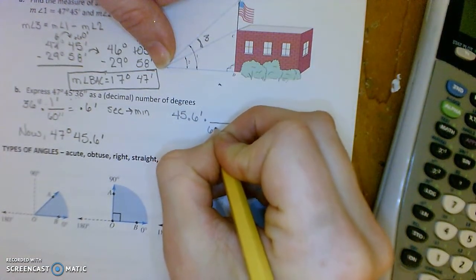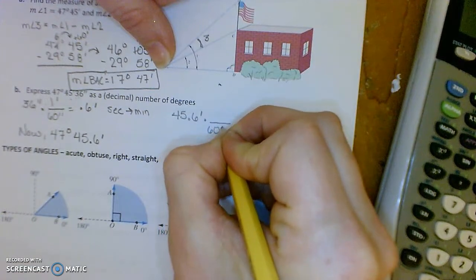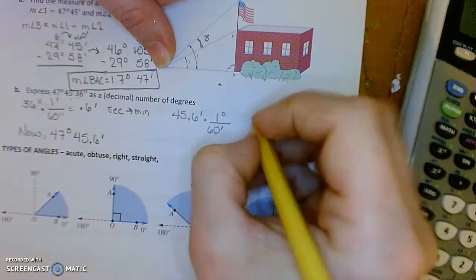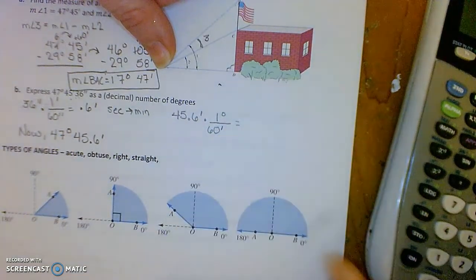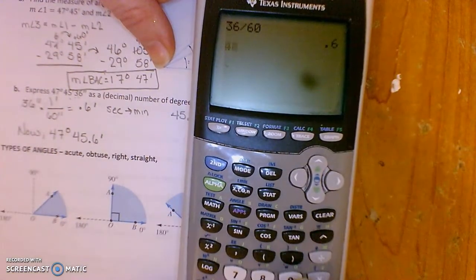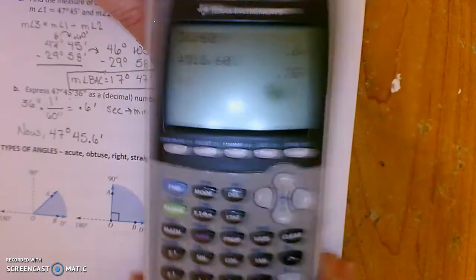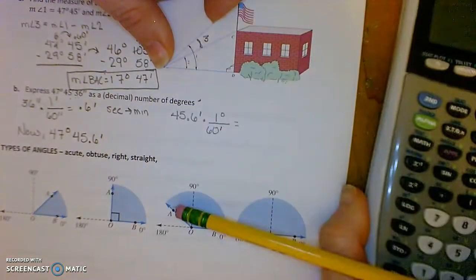Let's remember that there are 60 minutes for every 1 degree. So I'll multiply by 1 over 60. So I'll take 45.6 divided by 60, which gives me 0.76.